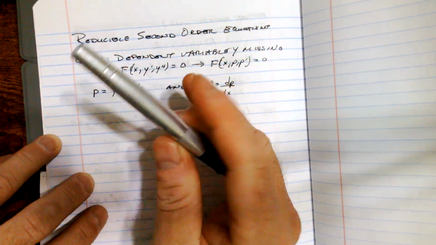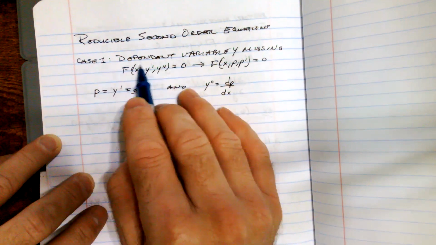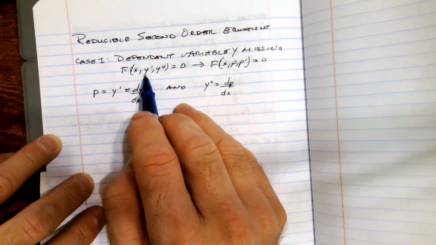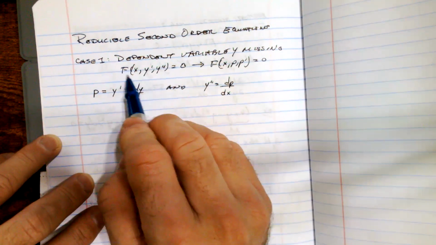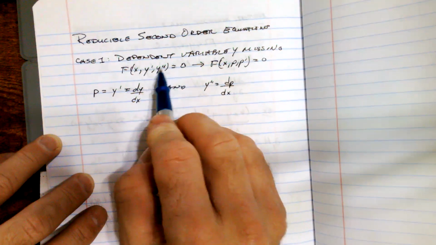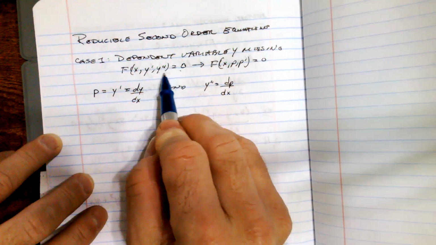And so our first case, the case that we're going to look at initially, is when the dependent variable y is missing. So we have a differential equation of the form capital F of x, y prime, and y double prime equal to zero. So it's a homogeneous differential equation, second order.